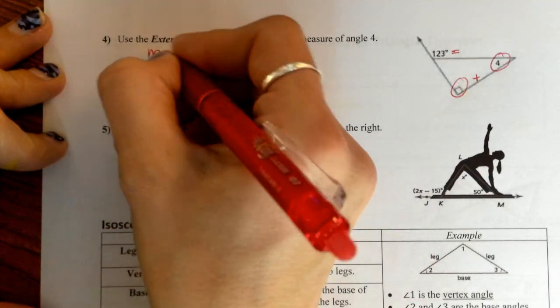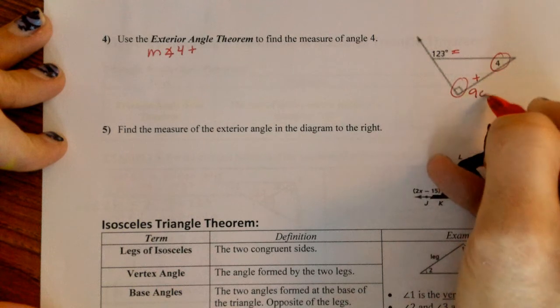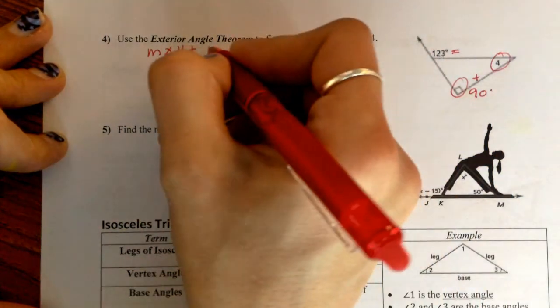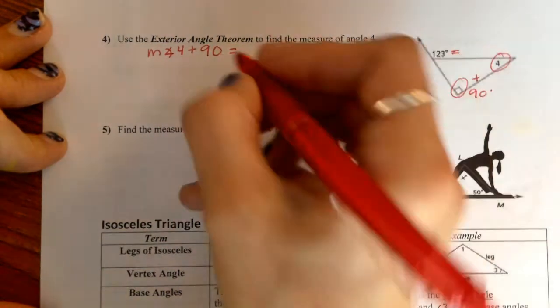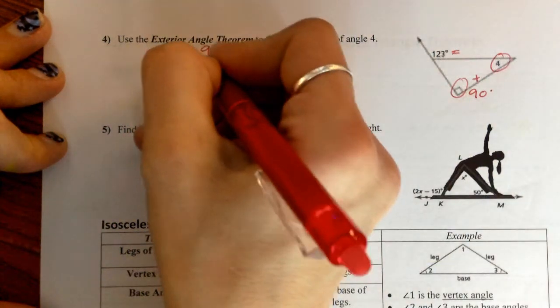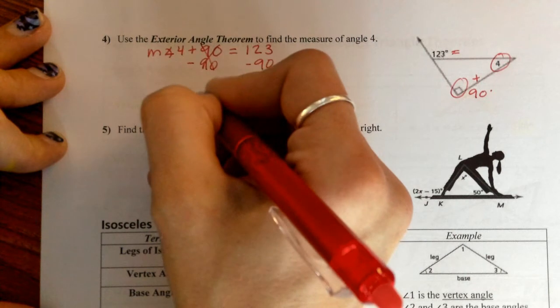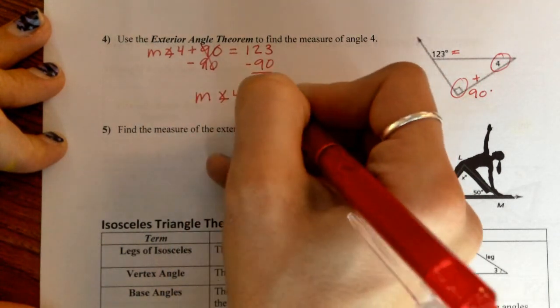So the measurement of angle 4 plus the other remote interior, which we see as a right angle, 90 degrees, right triangle from the previous unit, our previous notes, plus 90 is going to equal the exterior, 123. So all we need to do is subtract that 90 from both sides, and we find out that the measurement of angle 4 will give us 33 degrees.